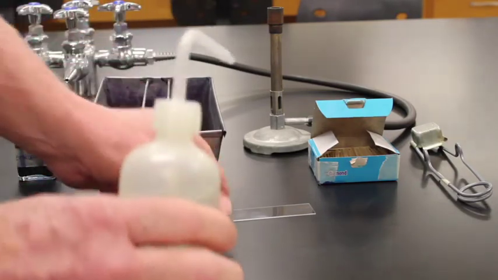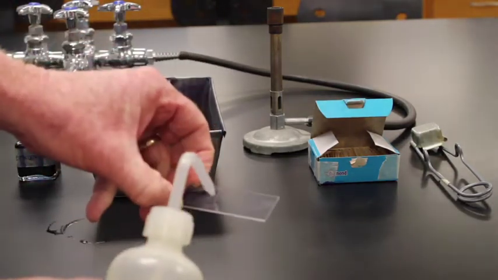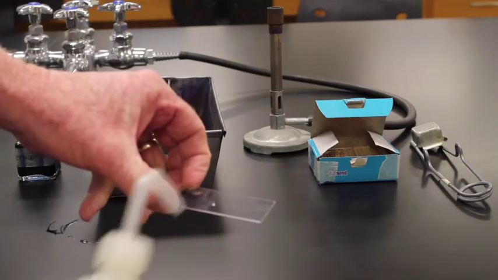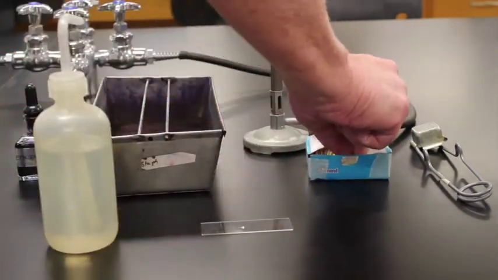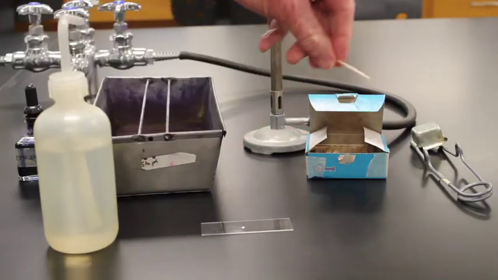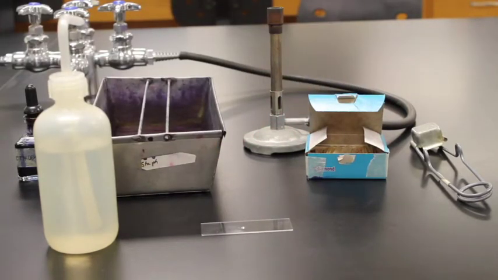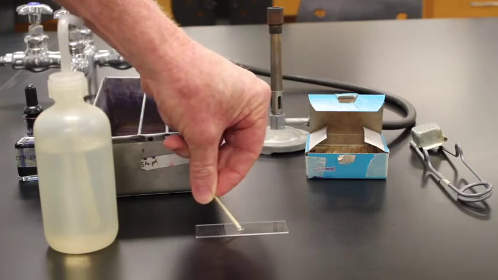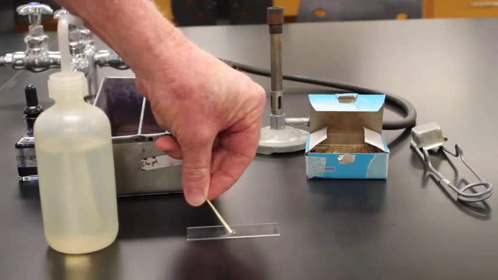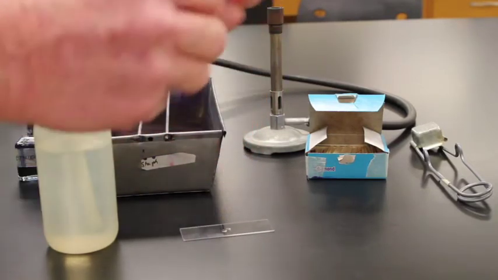So the first step is to basically take a drop of water. We'll put a little teeny tiny drop of water on the slide. I'm then going to grab a toothpick. I'm going to rub it on the inside of my cheek. So all on the inside of my cheeks, I get all kinds of cheek cells on that toothpick.